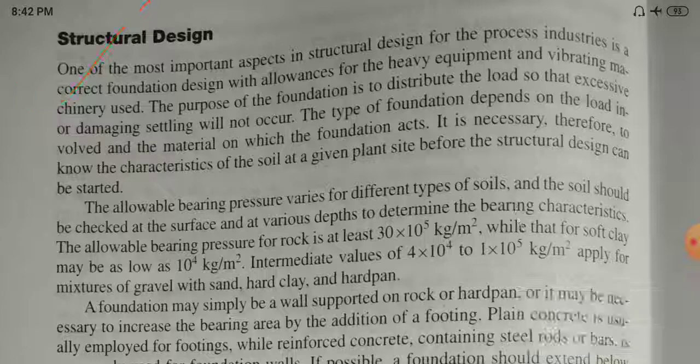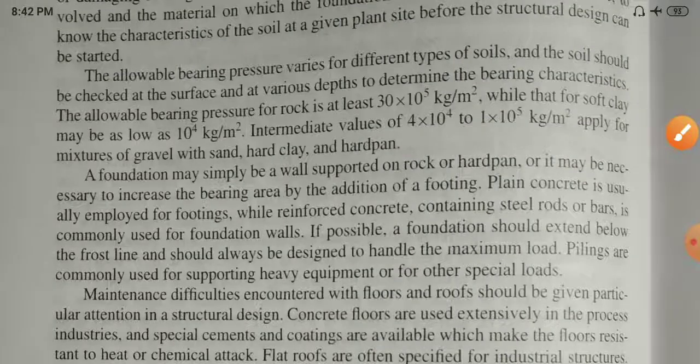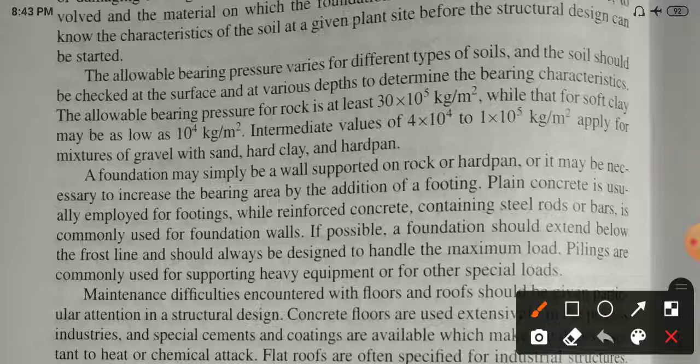We will take different allowable bearing pressures for different types of soil, and the soil should be checked at the surface and at various depths to determine the bearing characteristics. The allowable bearing pressure for rock is at least 3 x 10^5 kilogram per meter square, while that for soft clay may be as low as 1 x 10^4 kilogram per meter square, with intermediate values such as 4 x 10^4 and 1 x 10^5. Remember these values.